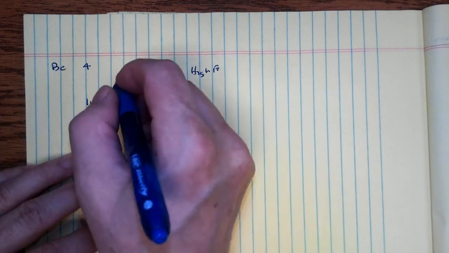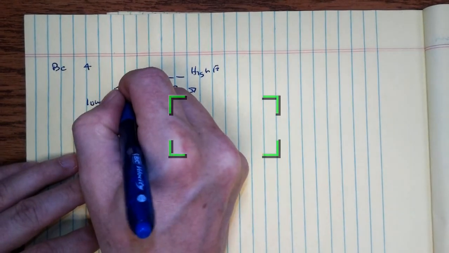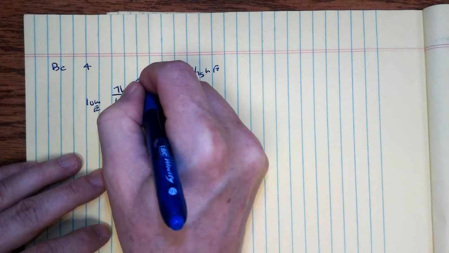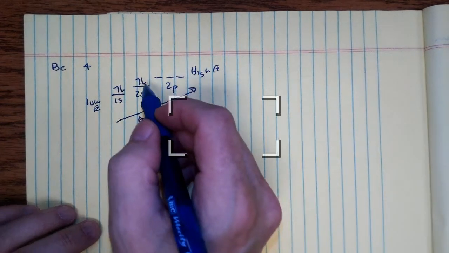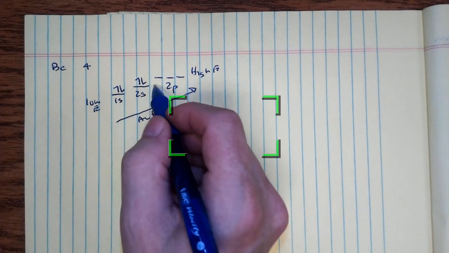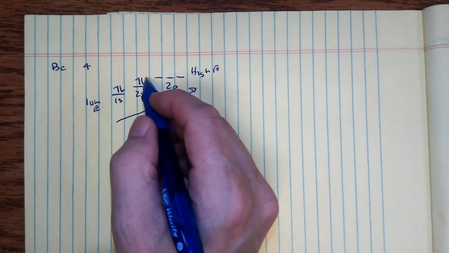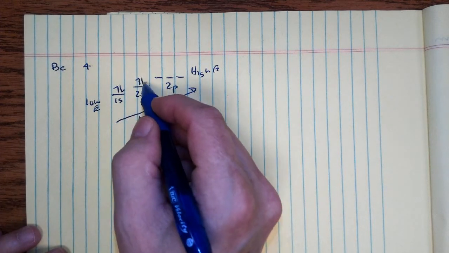Okay, so we got 4, so we're going to do 1, 2, 3, 4. Again, we're following the Pauli exclusion principle, that only 2 electrons can occupy 1 orbital, which is a line, and they got to be spinning different directions, clockwise and counterclockwise.